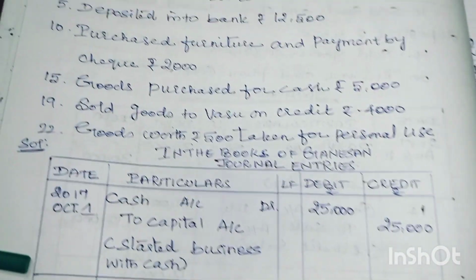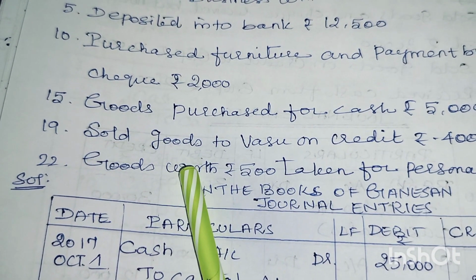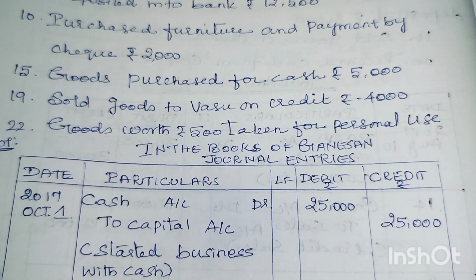Okay. The next and last transaction is October 22, goods worth rupees 500 taken for personal use.